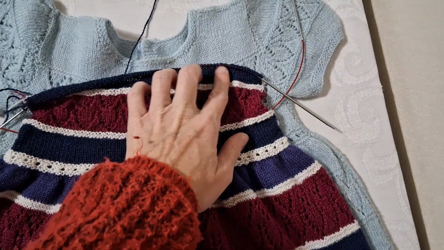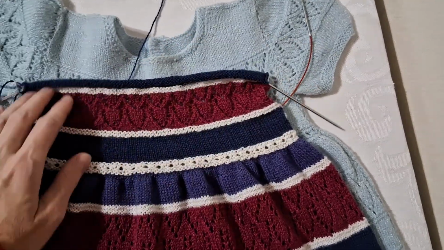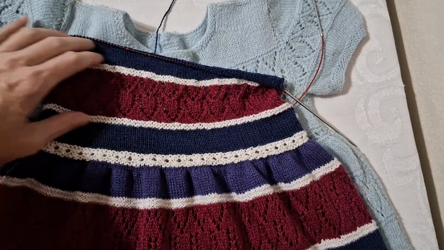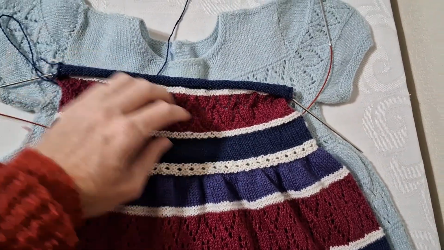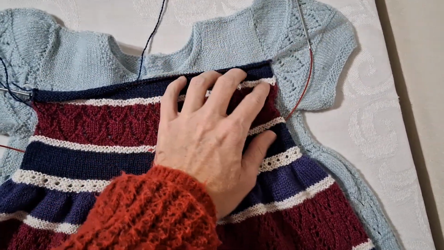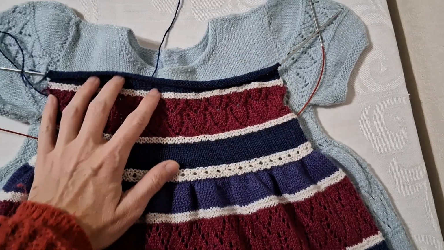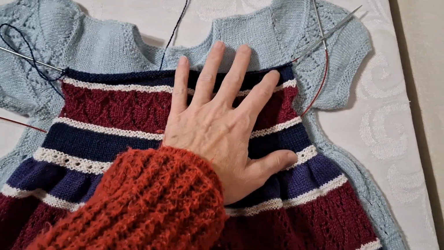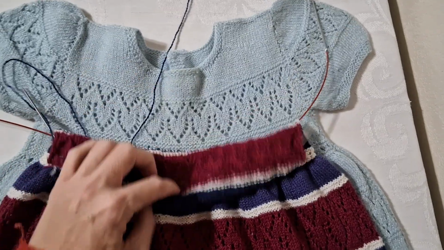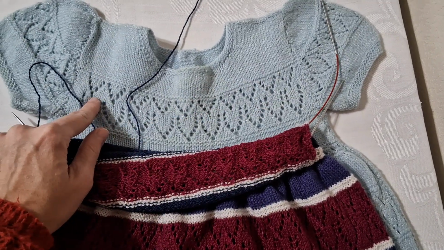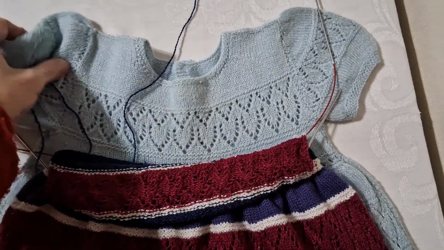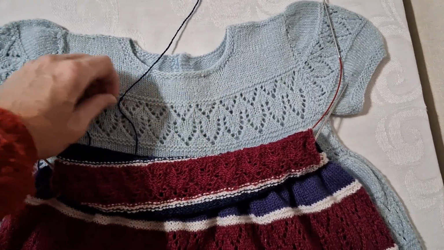Then this panel does seem like it is perfectly adequately sized to be the width and the height that it needs to be. I'm right at the spot where basically this lace panel is this lace panel, and the blue that I've done is the last row before the neck that I need to work.